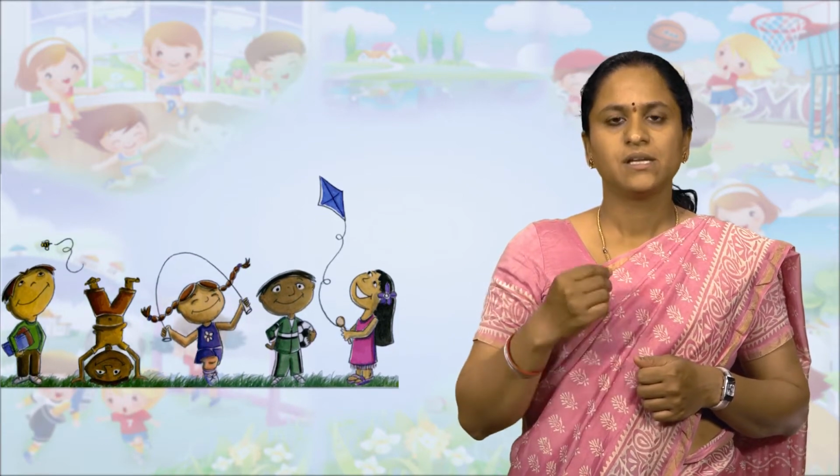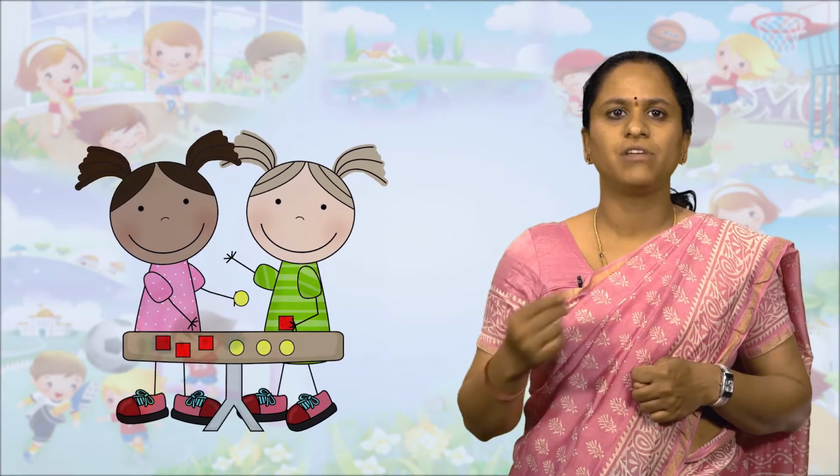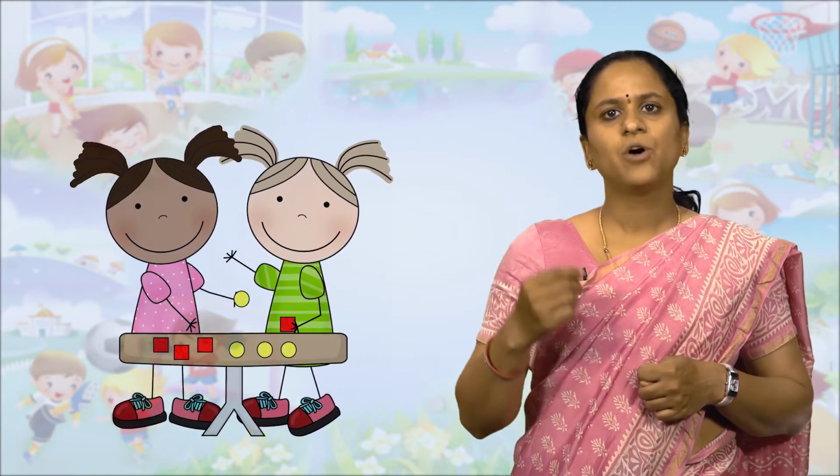Toddlerhood. As development progresses, it's very important to engage children in positive and educational play experiences. The development in language skills can impact the child's play skills. Toddlers imitate the language and behaviors of others and involve themselves in make-believe play.